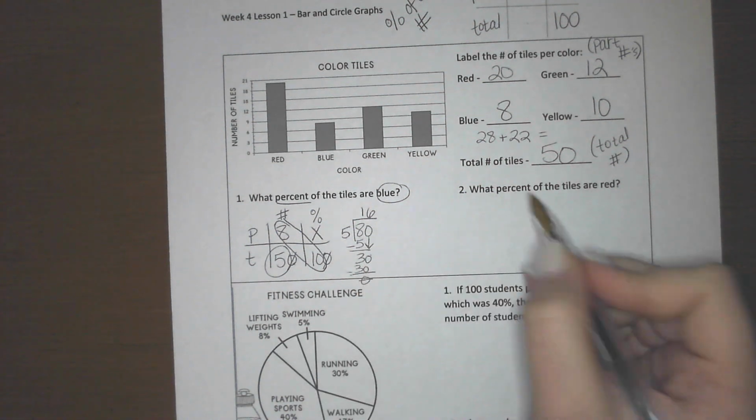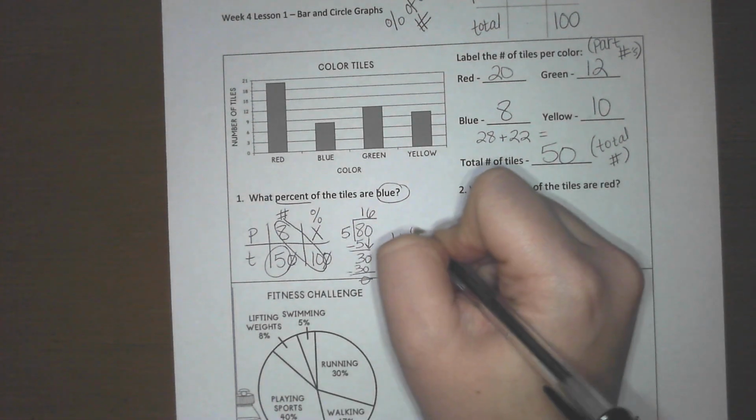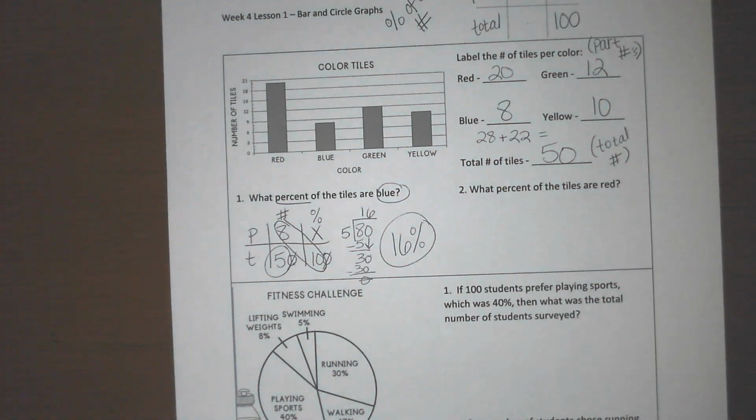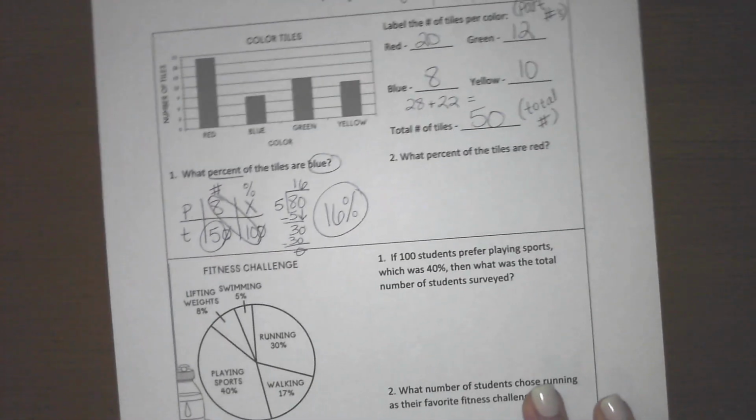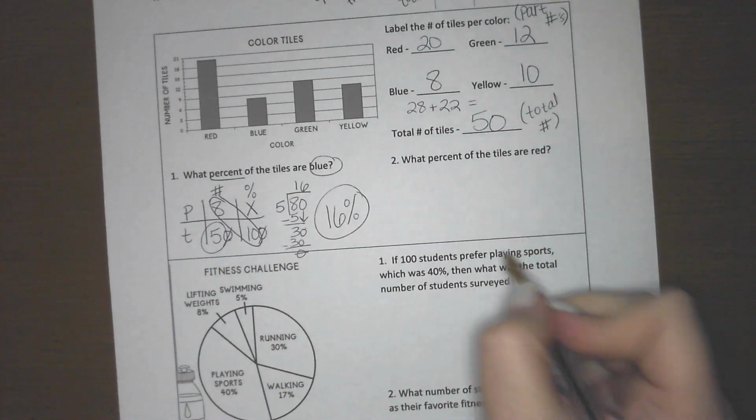And so what percent of tiles are blue? 16%. Pretty easy. So just make sure you're using the big H process. Let's move on to number 2.